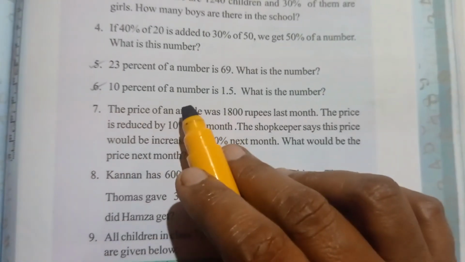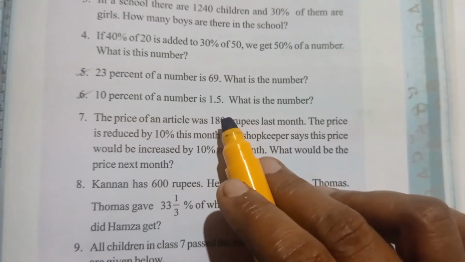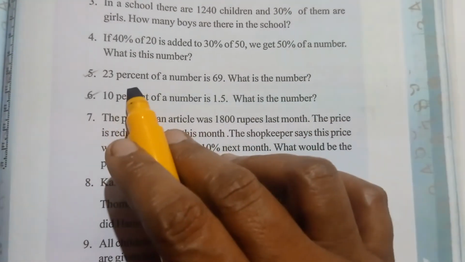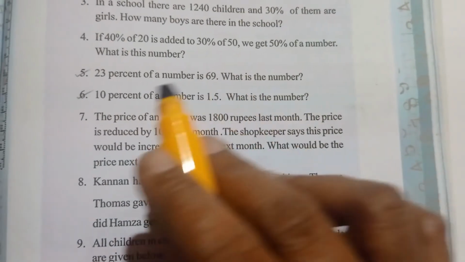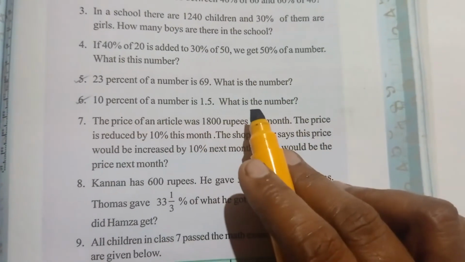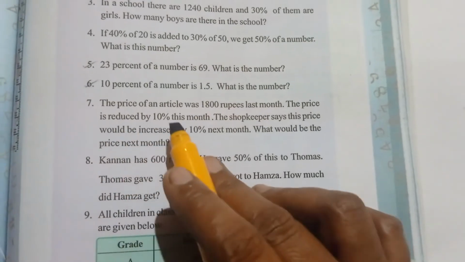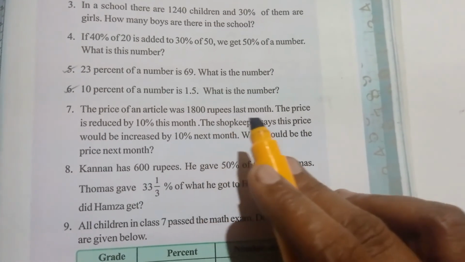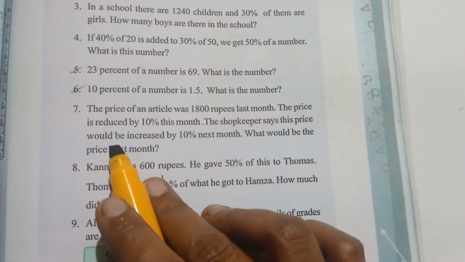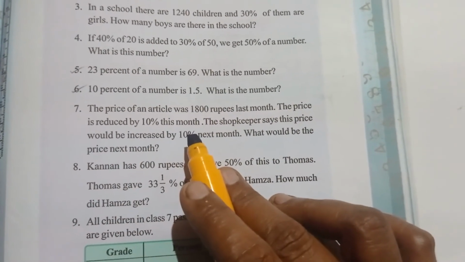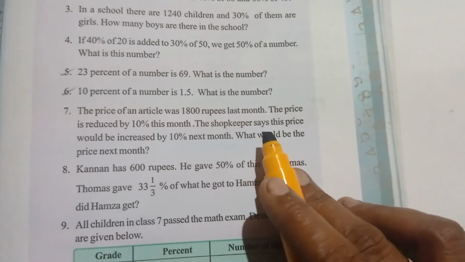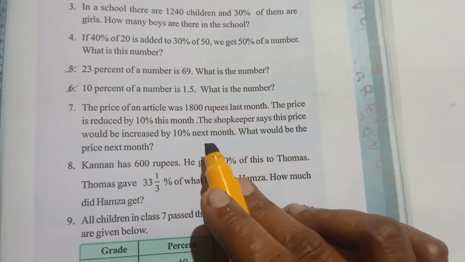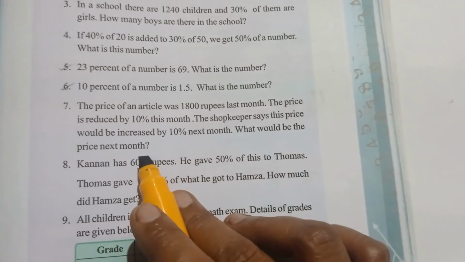Sixth question. 10% of a number is 1.5. What is the number? This question is similar to the fifth question. Then you try yourself. Then seventh question. The price of an article was 1,800 rupees last month. Price is reduced by 10% this month. The shopkeeper says this price would be increased by 10% next month. What would be the price next month?